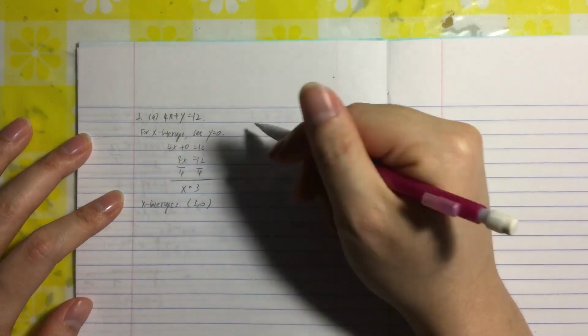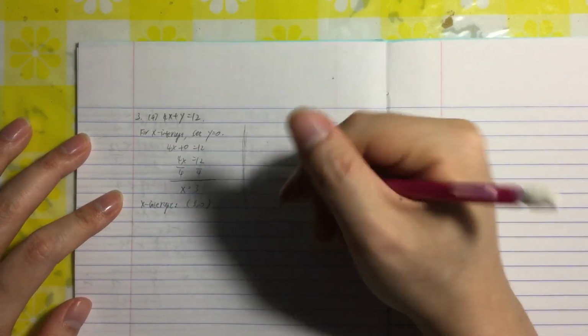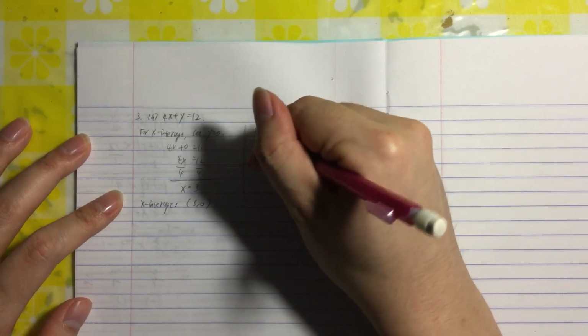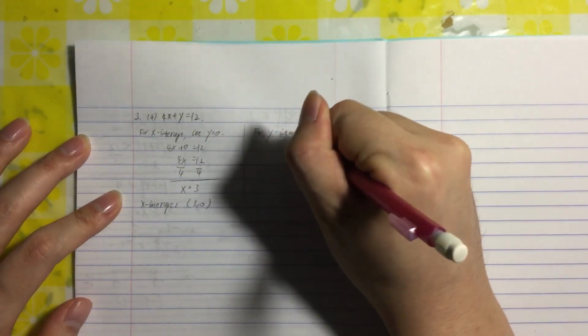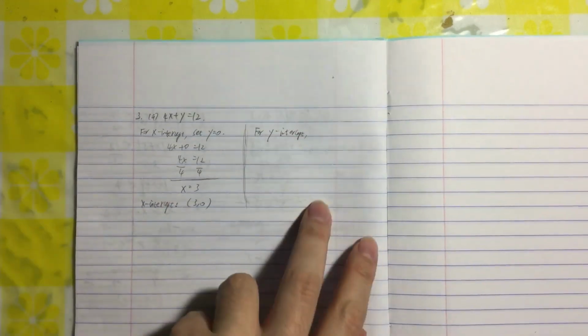For the y-intercept, we set x equal to 0 and solve the equation for y.